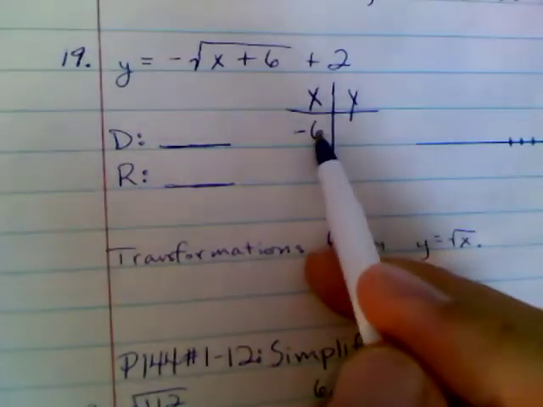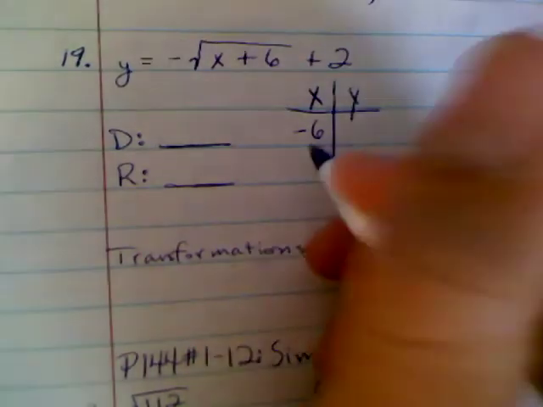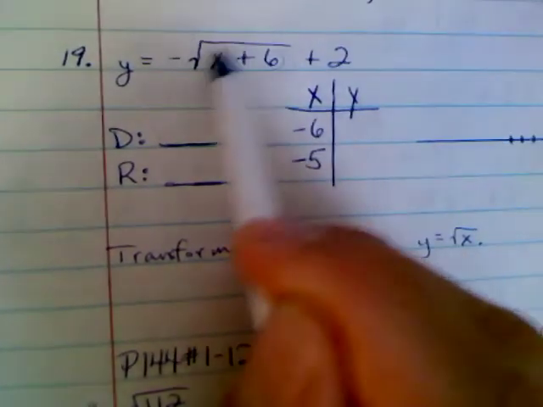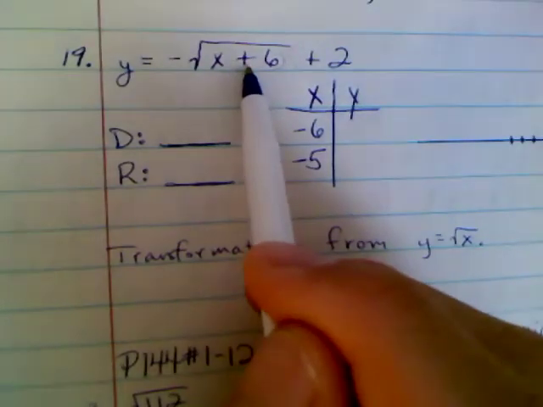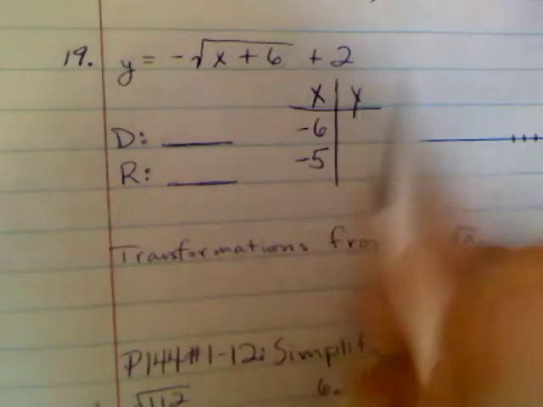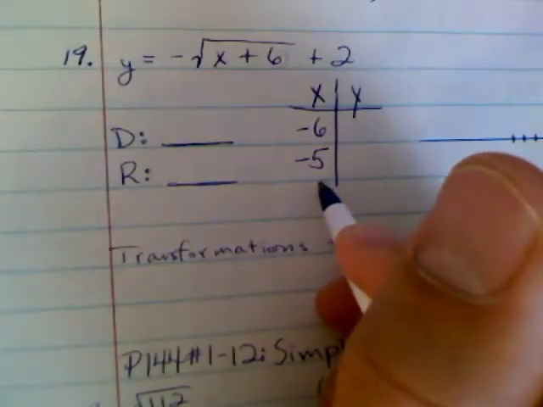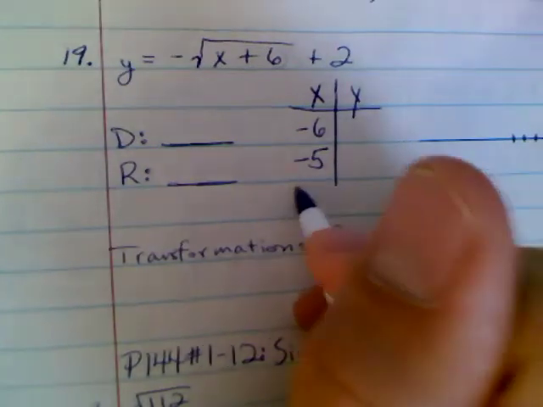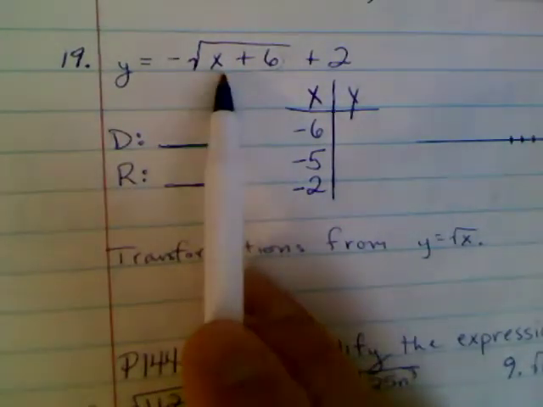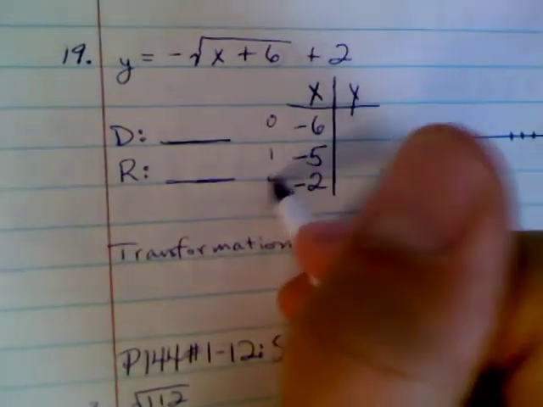-6, and then you set the inside equal to 1, -5. Then you set the inside equal to 0, 1, and then 4. Set it equal to 4, and you would get 2. I'm sorry, -2, and so forth. So you're setting the inside equal to the perfect squares.